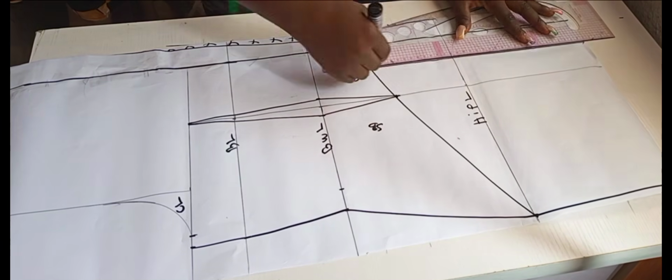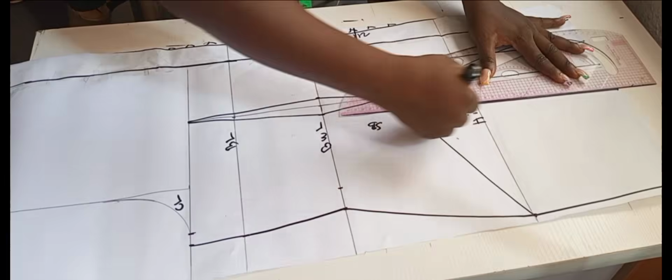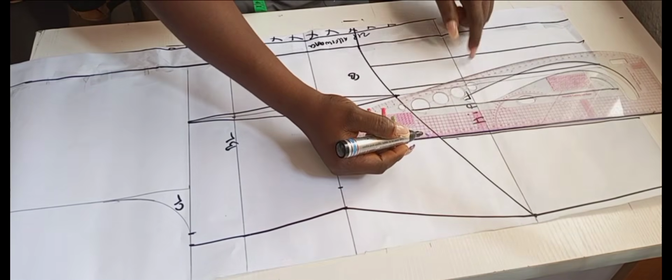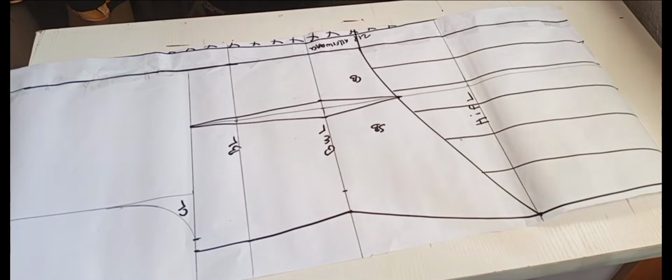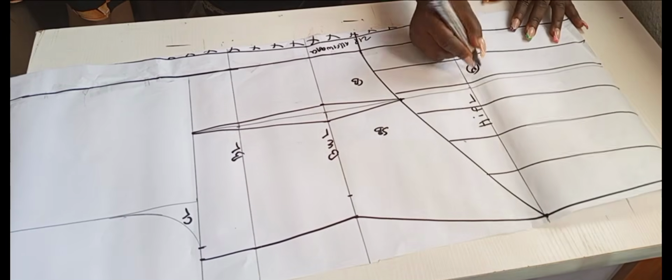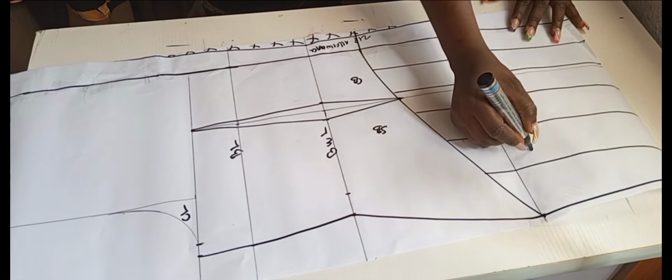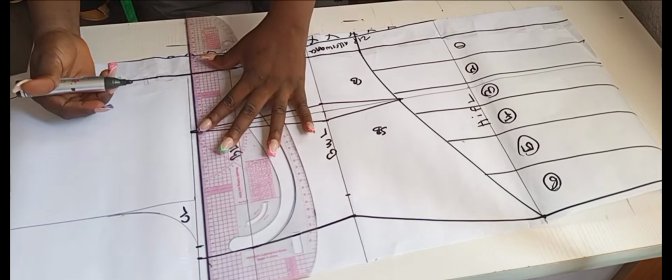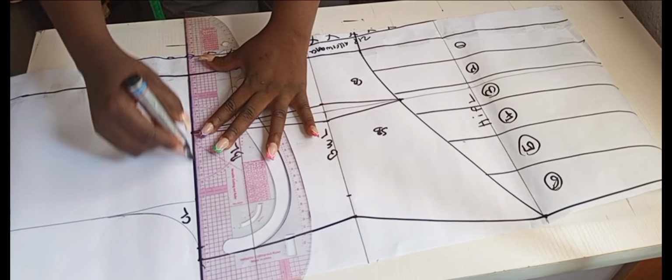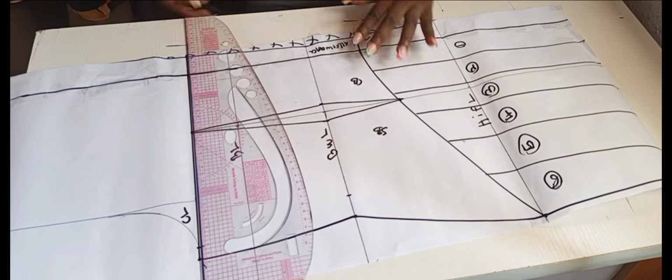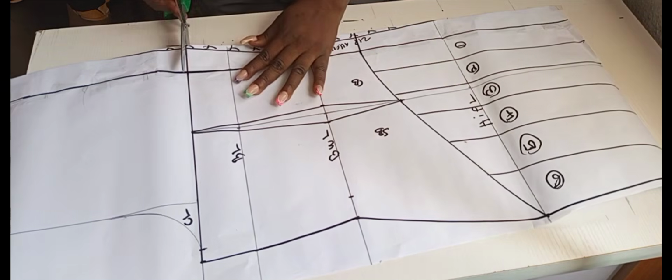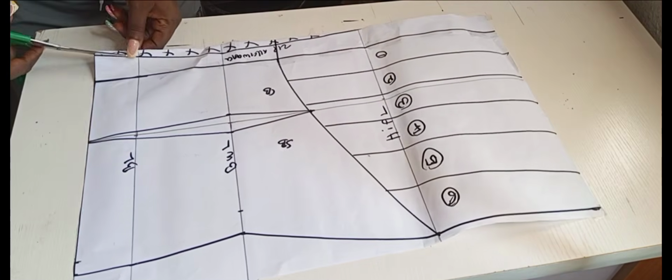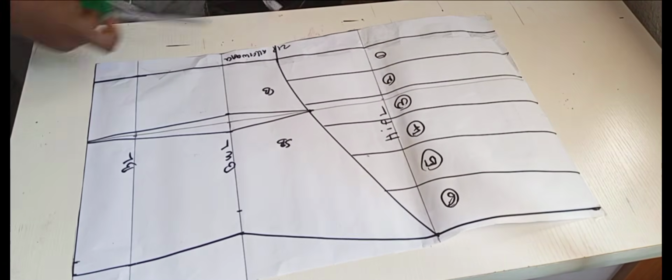Now I'm just going to slash this or draw the same 6 inches space that I did for the front piece. Then I'll label this 1, 2, 3, 4, 5, and then 6, okay? So I'll go ahead to outline the chest line as well and then cut this out. So from the chest line is what I need for this tutorial, okay, for this dress.